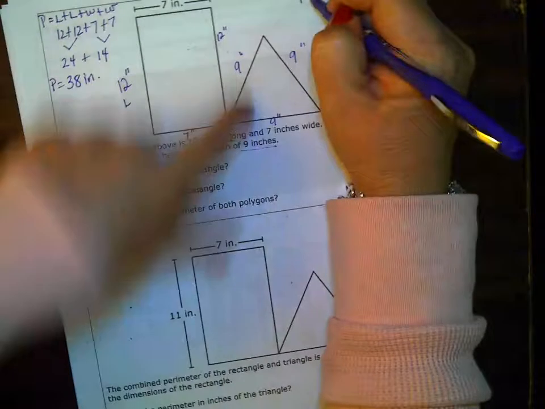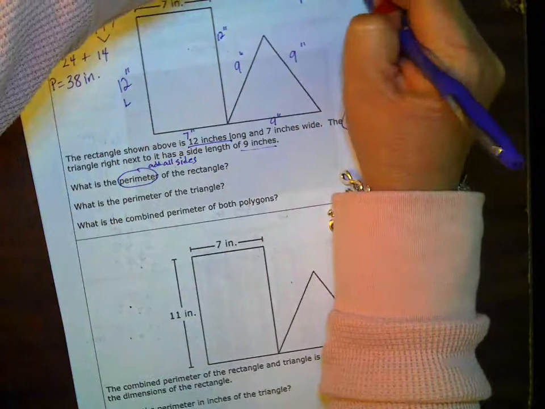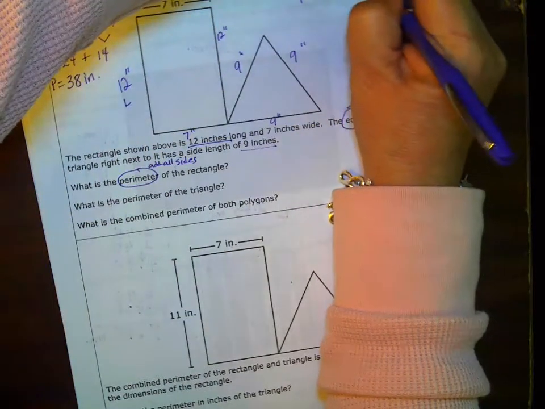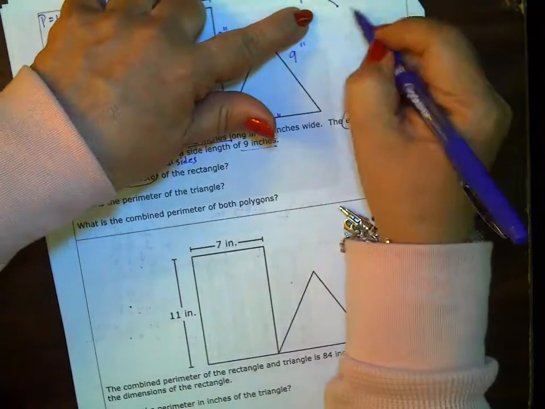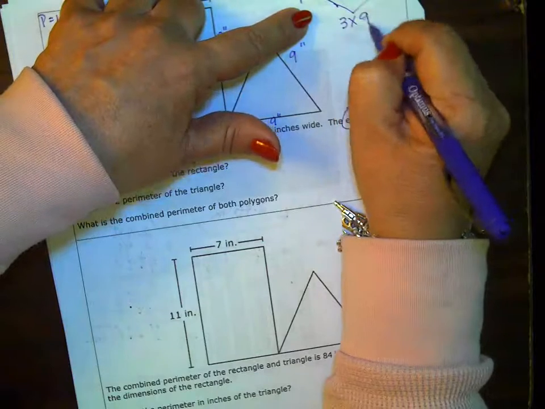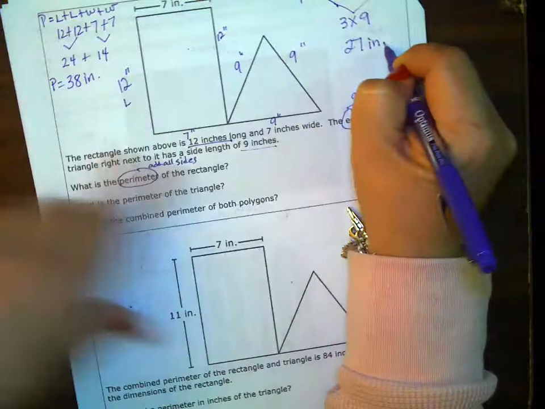Again, I'm going to be adding up all the sides. So this is 9 plus 9 plus 9, or you can say that it's a side plus a side plus a side. 9 plus 9 plus 9, the same as 9 times 3, or 3 groups of 9, that equals to 27 inches.